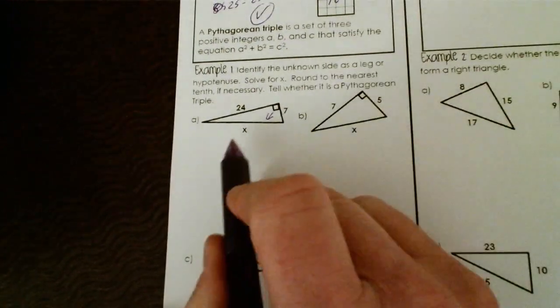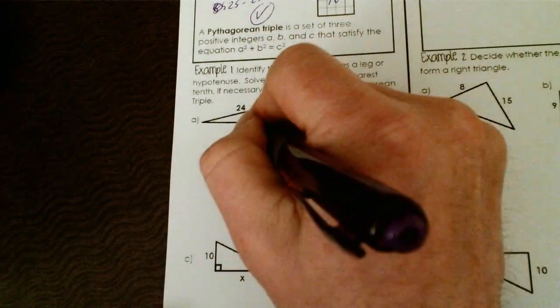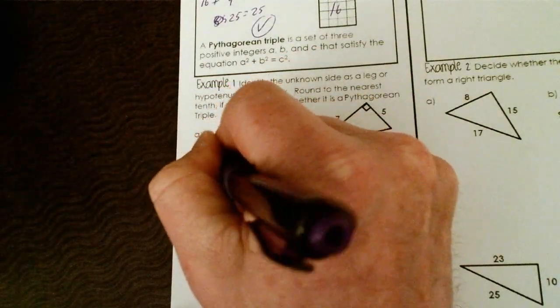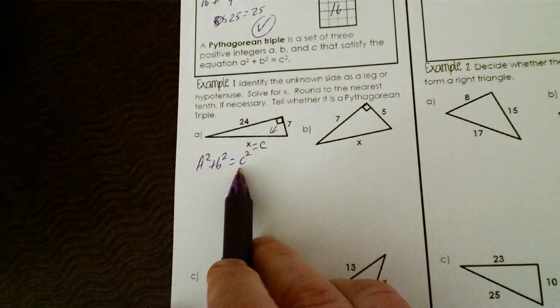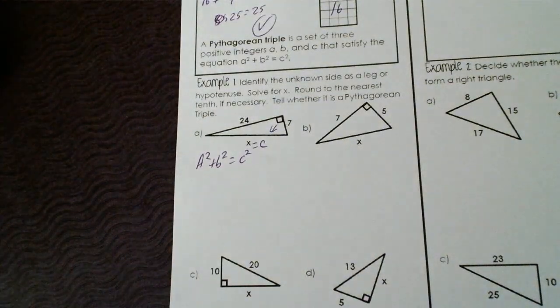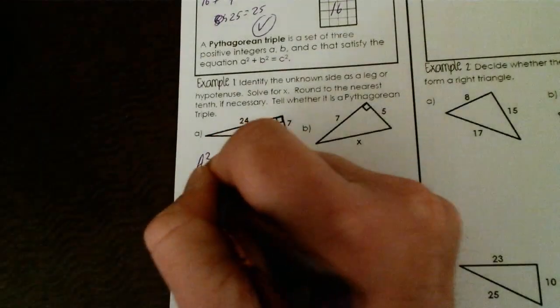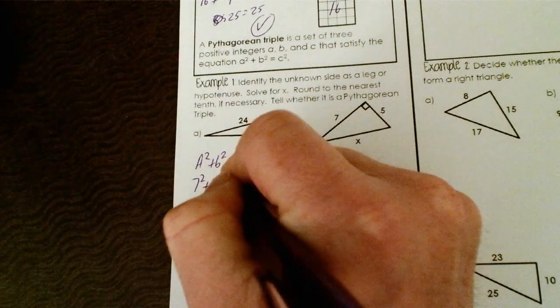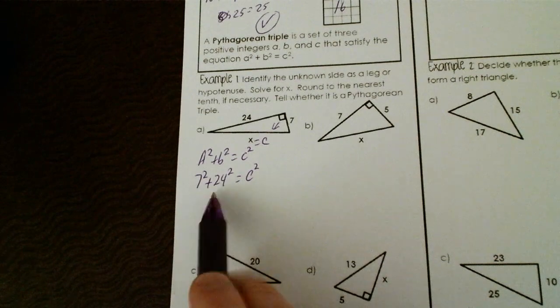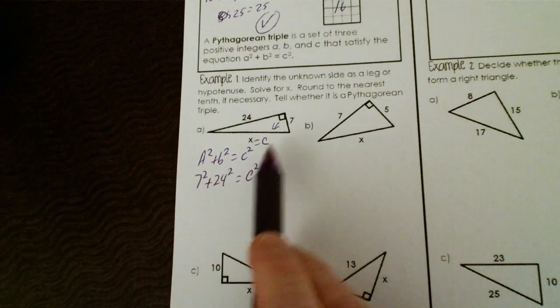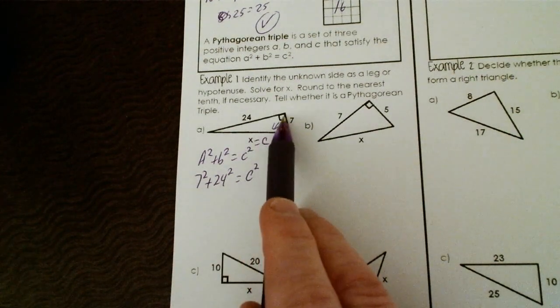So we are missing the hypotenuse, which would be your C in your formula. I'm going to go ahead and write the formula out. So we're missing this part right here. But we know A and B. So let's just go ahead and plug A and B in. Don't forget the square. I'm going to put the 7 in for A, and I'm going to put 24 with B, and we're missing C. So that's how you plug the formula in. 7 and 24, your A and B. Your C is always opposite of that right angle.